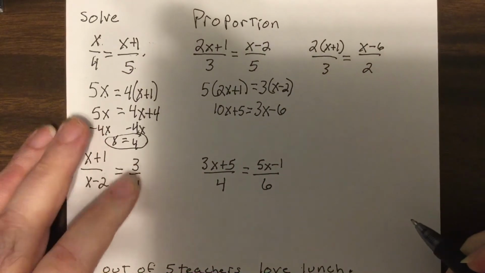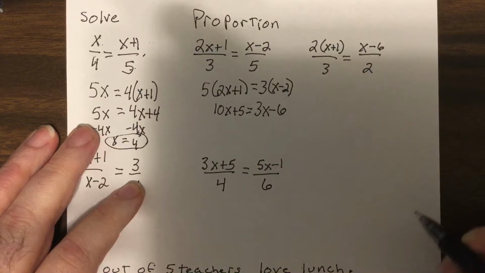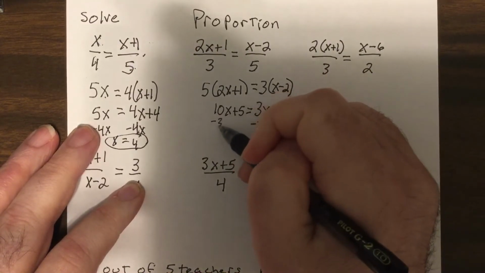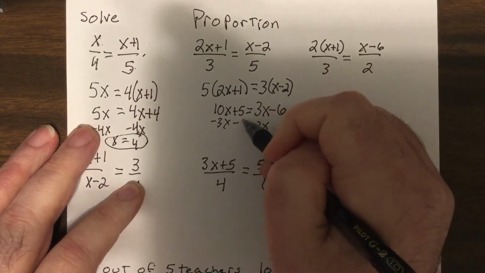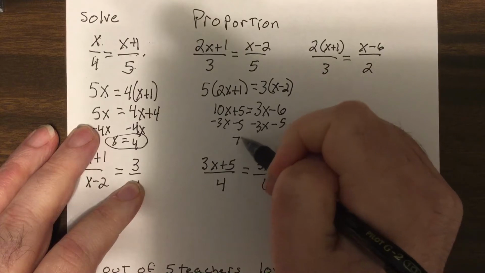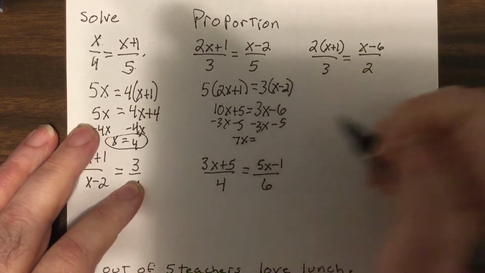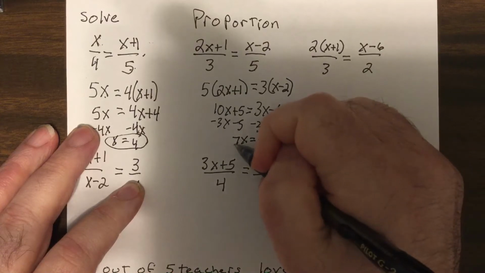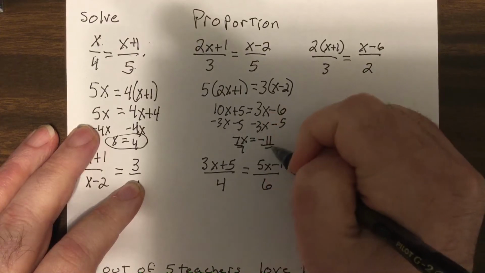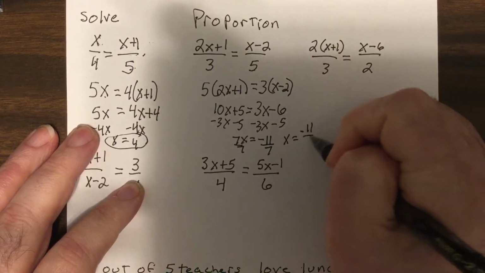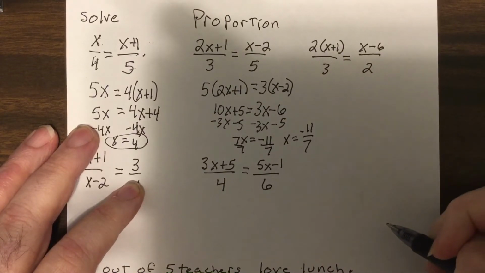Yay! So subtract 3x. Subtract 5. I'm doing 2 steps at once. Oh, crazy. 7x equals negative 11. Divide by 7. Here, I'll put it right here. x equals negative 11 over 7.